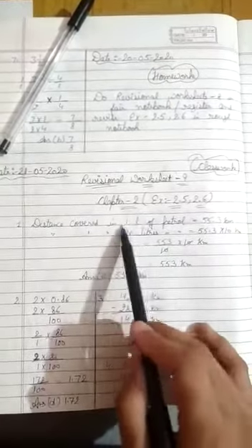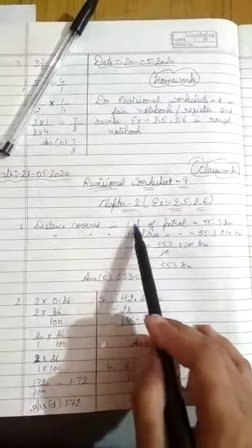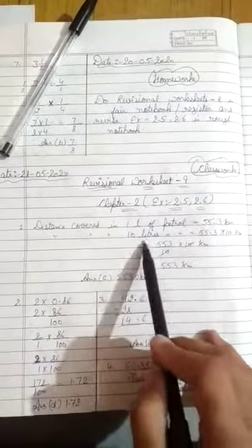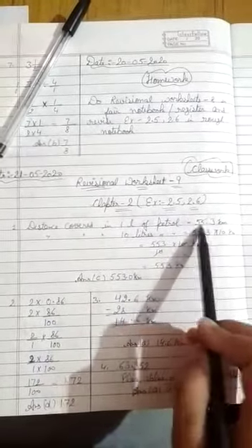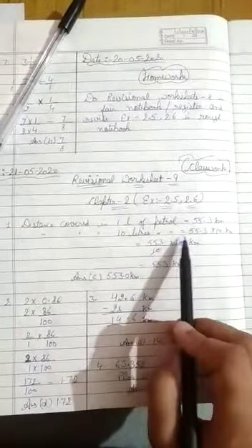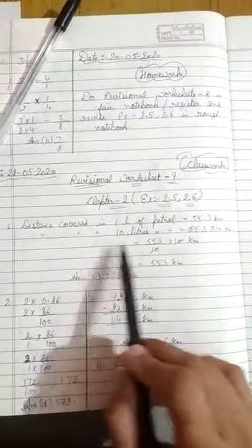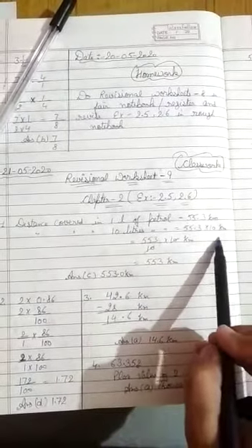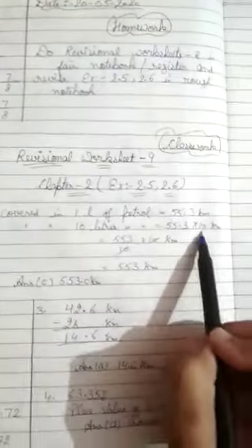That means if the smaller value is given to us and we have to find the value for the larger one, then what will we do? We will multiply. So 55.3 multiplied by 10 kilometers. That means the distance covered in 10 liters of petrol is 55.3 multiplied by 10 kilometers. So how can we multiply a decimal number with 10?